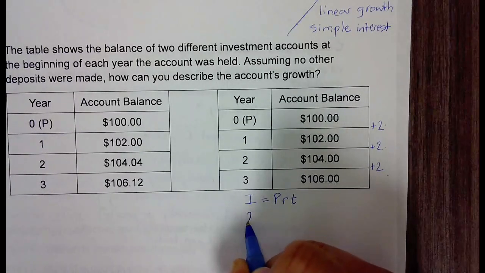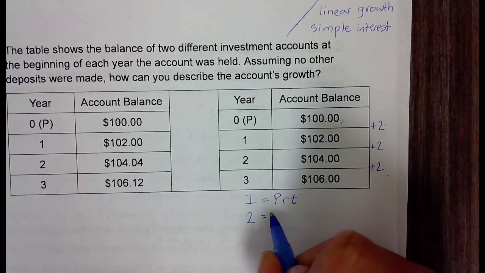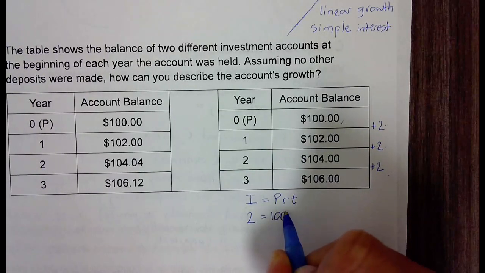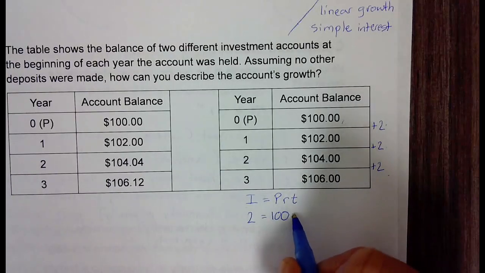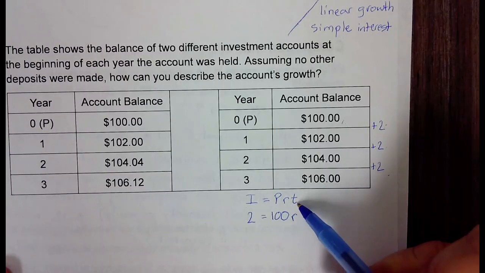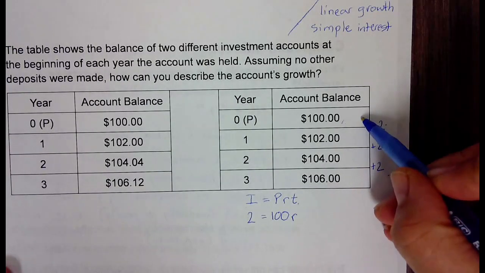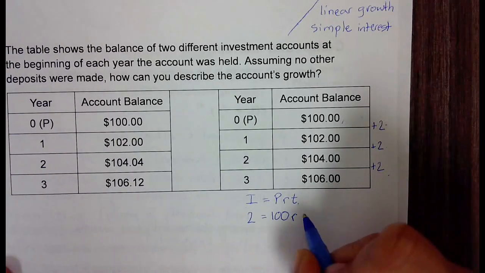So I'm going to put that in for I. And the principal that they started with was $100. I'm looking for the rate. I don't know what it is yet. I want to find it. And I'm going to look over a period of just 1 year. So I'm going to put 1 in for time.